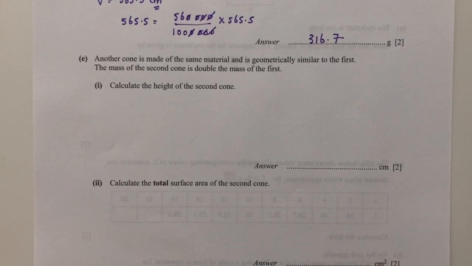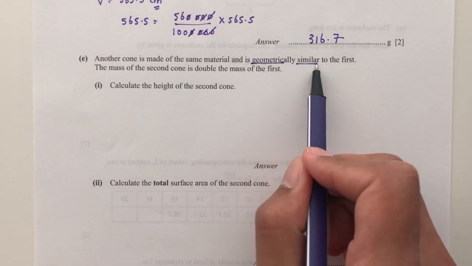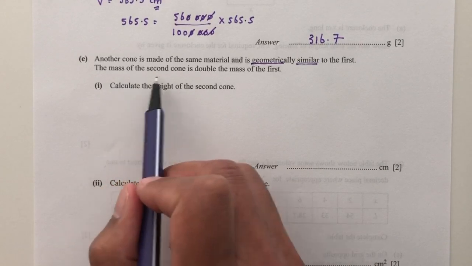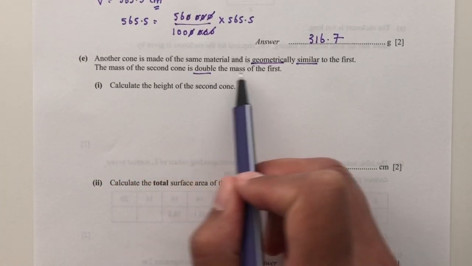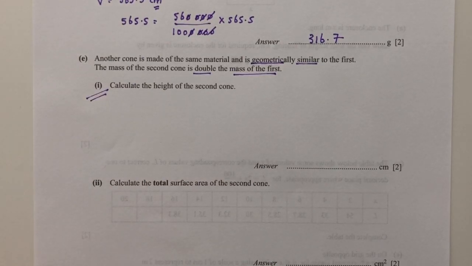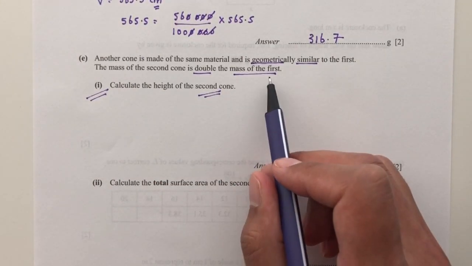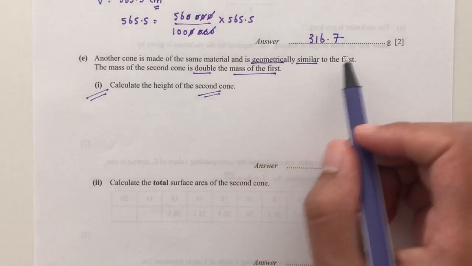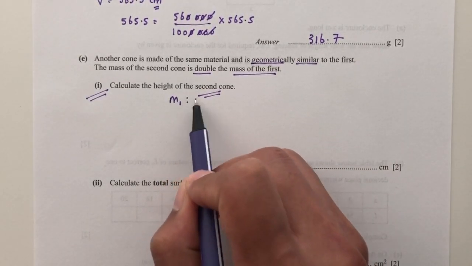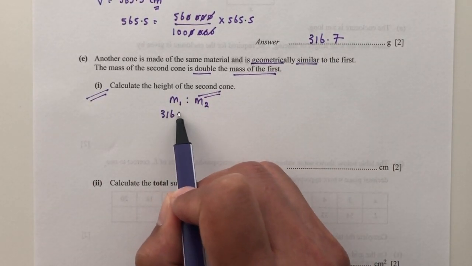Now for part E, another cone is made of the same material and is geometrically similar to the first one. The mass of the second one is double the mass of the first one. Part 1, calculate the height of the second one. So we know the mass of the first one, m1 is 316.7.